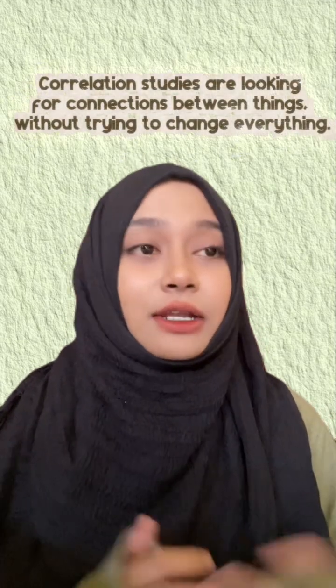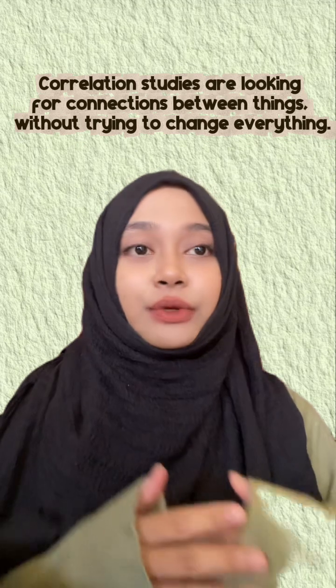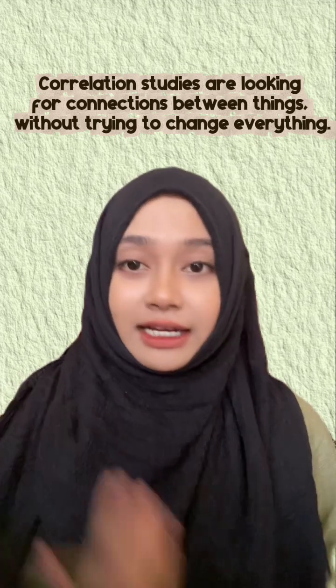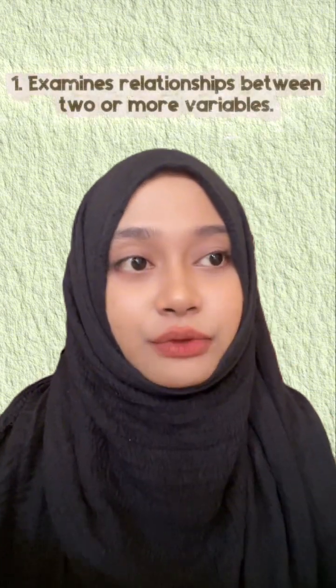Next one is about correlational studies. So based on Frey's explanation in 2018, correlational studies are looking for a connection between things without trying to change anything. For example, do students who read more also write better? That's something we can explore with correlation. There are several things in here. The first one is examine relationship between two or more variables. So you are checking if two things are connected, like reading habits and writing skills.